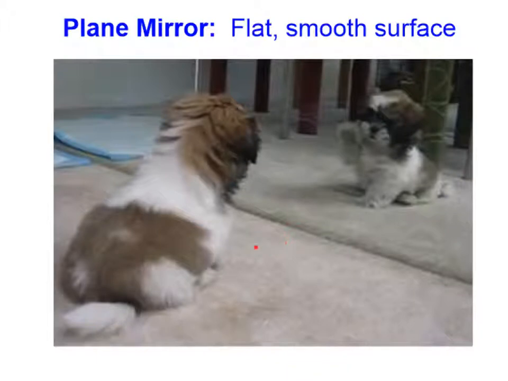Also, this dog appears to be about maybe 25 centimeters away from the mirror, and the reflection of the dog appears to be about that same distance on the other side of the mirror, behind the mirror. And if we were to scoot back, say, 2 meters, the reflection would appear to be 2 meters behind the mirror.